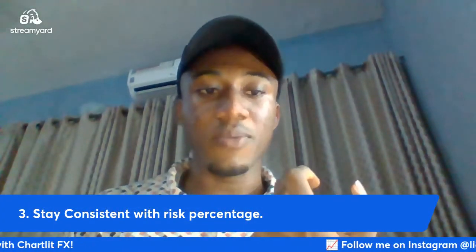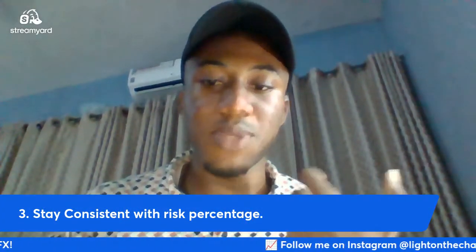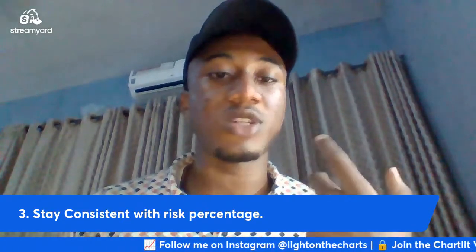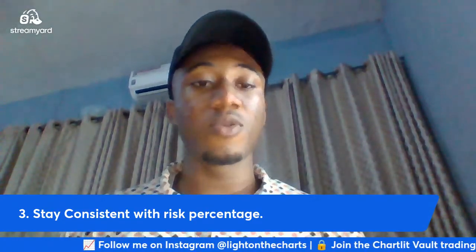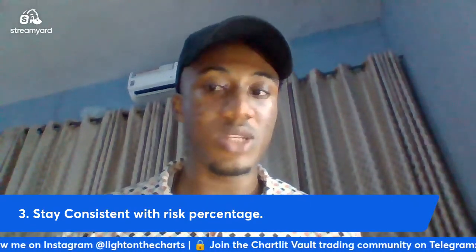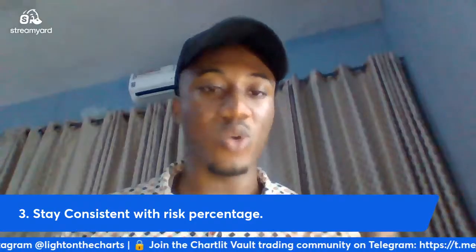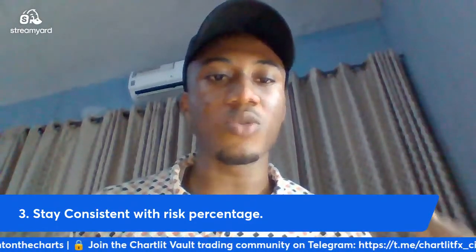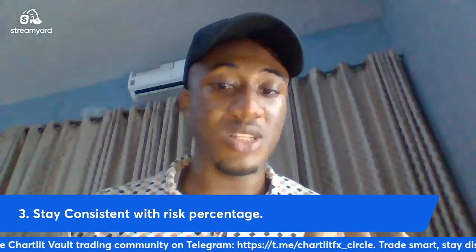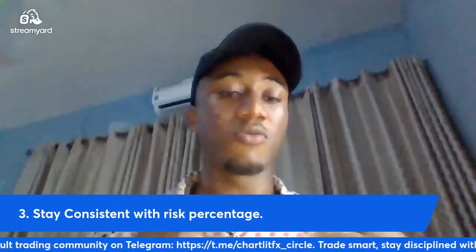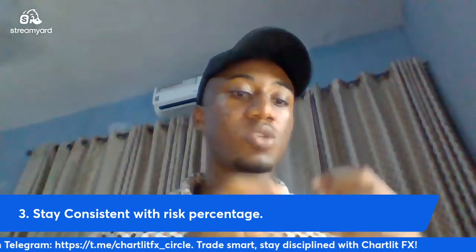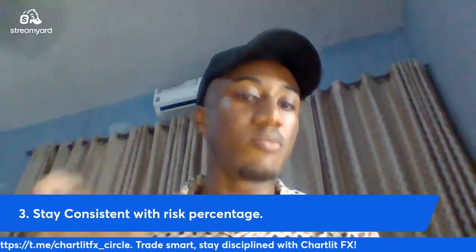Then number three, stay consistent with risk percentage. Like I told you guys, if you're doing position size calculation, you have to stay consistent with it. If you're risking just 3%, you have to stay consistent with it. If you're using a fixed lot size, stay consistent with it. No, okay, I feel this trade is going to do well, so let me leave 0.01 and skip to 0.05. No, you have to stay consistent with it, because trading is all about survival first. You have to survive long enough to make money. So it's about surviving first and then making money next.